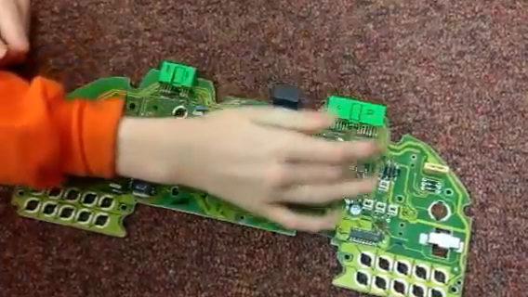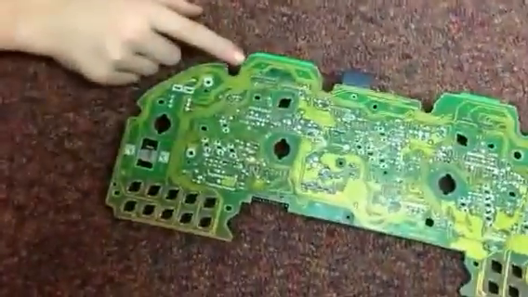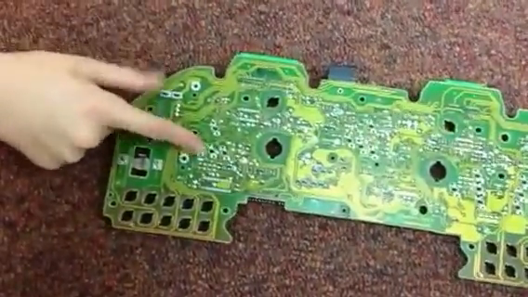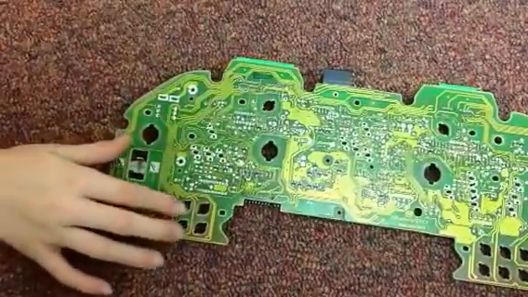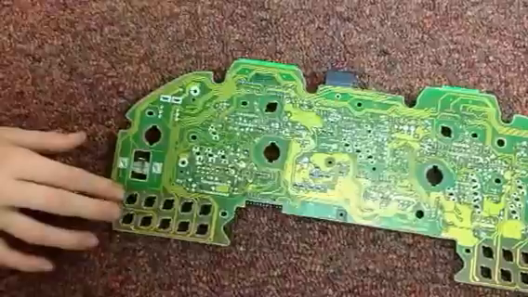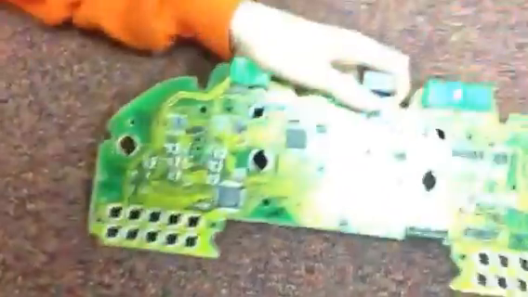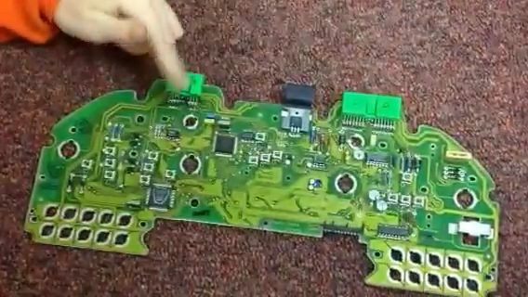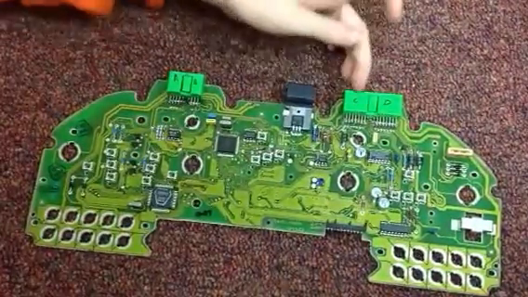And then we have D. D heads down, it goes to this motor right here, and also heads down here to all these lights. Okay, so the lights that A and D control are very specific. So I'll tell you what each light does.